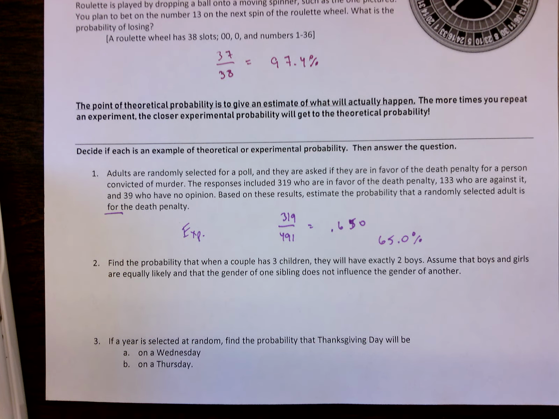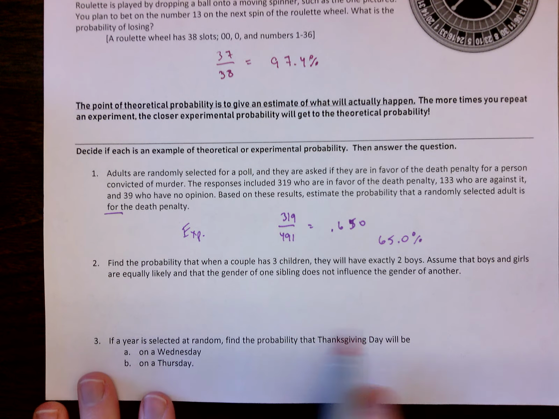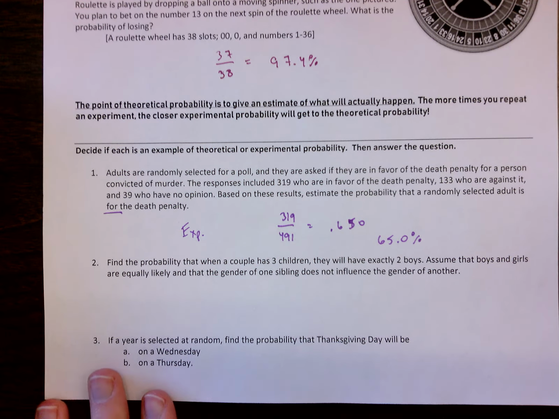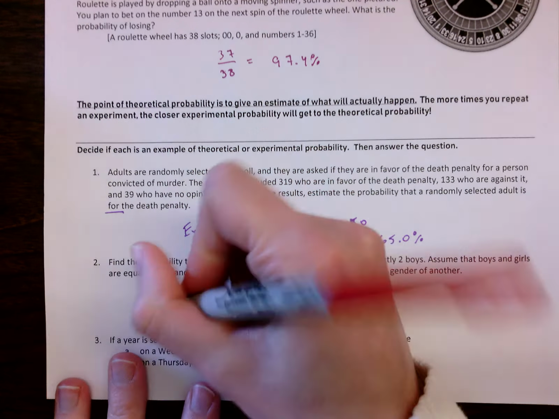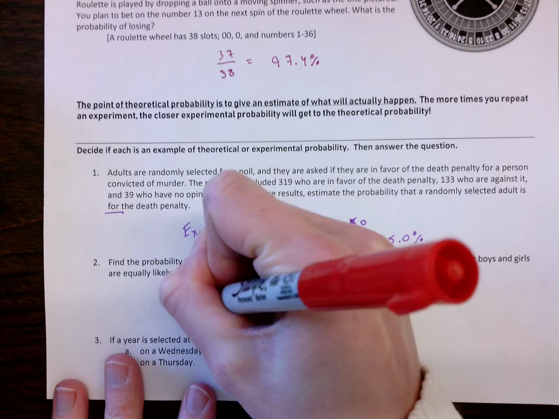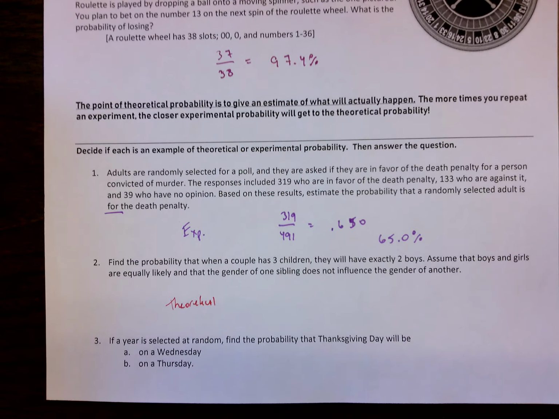All right, next one. Find the probability that if a couple has 3 children, they will have exactly 2 boys. We're going to assume that boys and girls are equally likely and that the gender of one sibling does not influence the gender of the other. Okay, so this would be a theoretical probability. We're not going out and looking at how many people have actually had babies, right? We're just strictly looking at it and saying, based on what we know about how babies work. So this one is a theoretical probability.